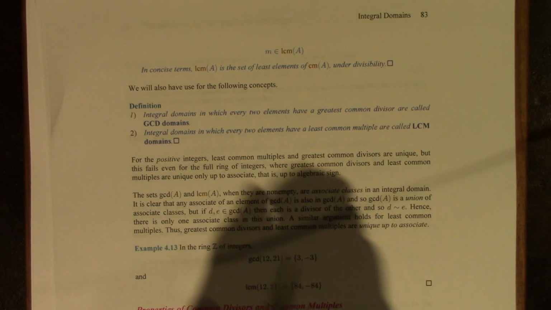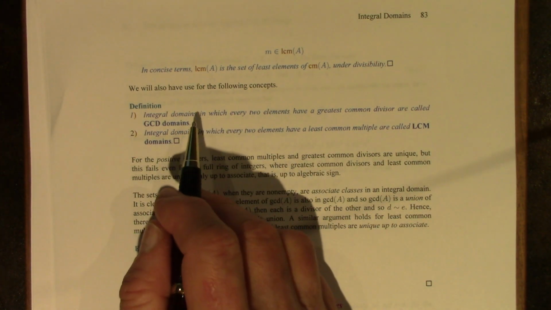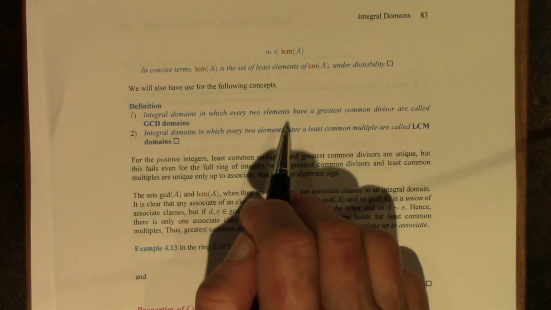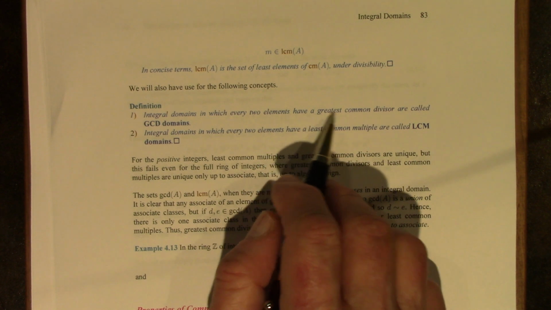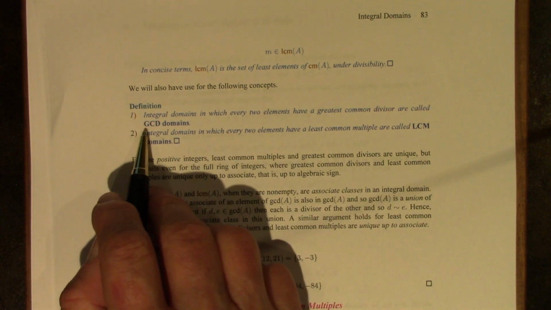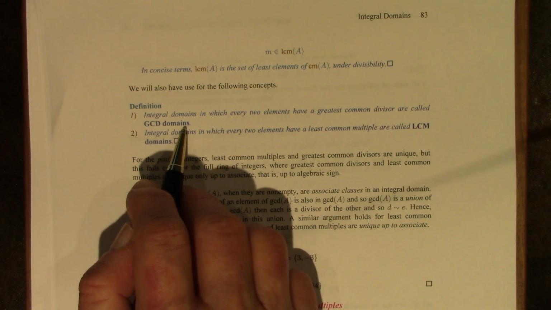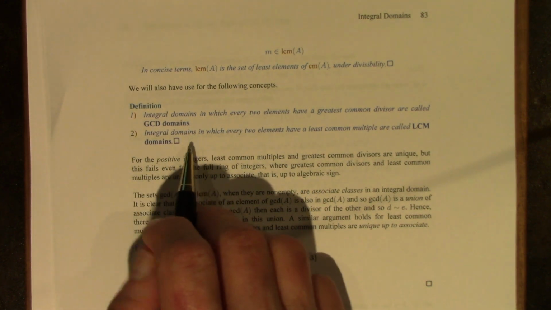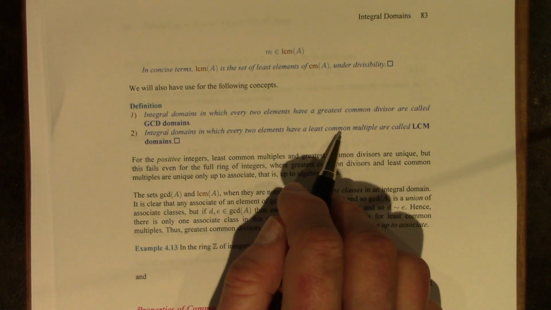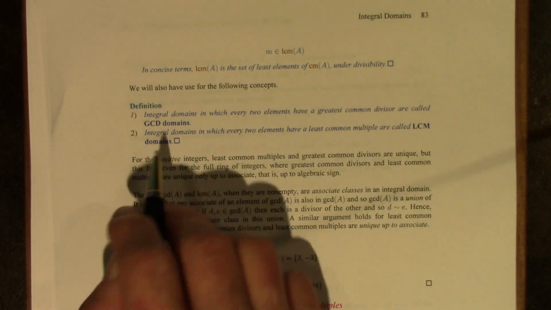We're also going to have use for these two terms. An integral domain in which every two elements have a greatest common divisor is called a GCD domain. And similarly, an integral domain in which every two elements have a least common multiple is called an LCM domain.